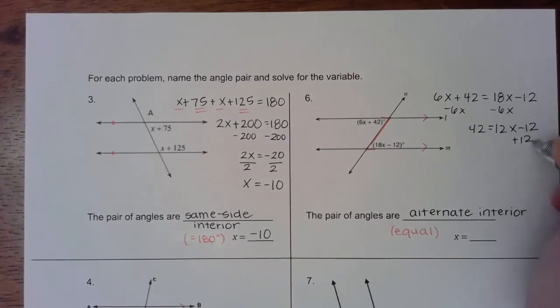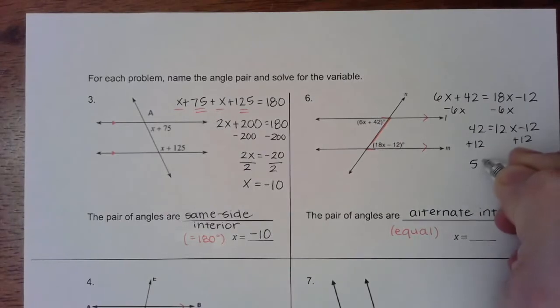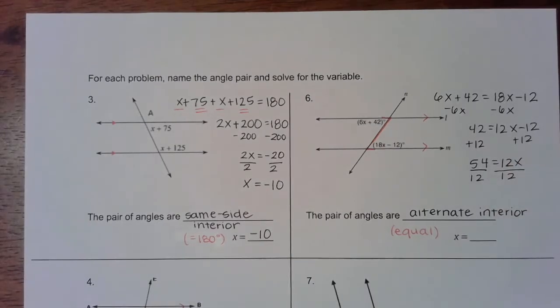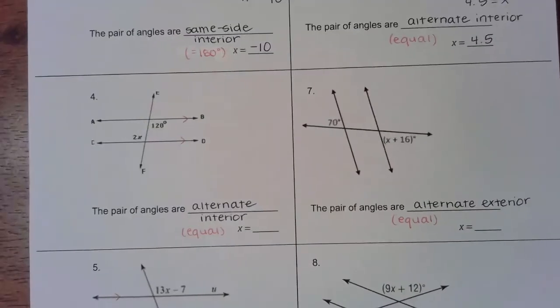And then I'll go through and solve for x from there. I'll add the 12 to both sides. So that's going to give me 54 is equal to 12x, and then I'll finish by dividing both sides by 12, which for this one will give you 4.5. So just to reiterate, you can get negatives, you can get fractions as answers for the questions. It's more common that you would get whole numbers, but these are both possible.